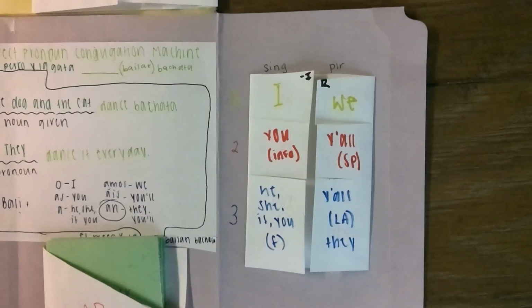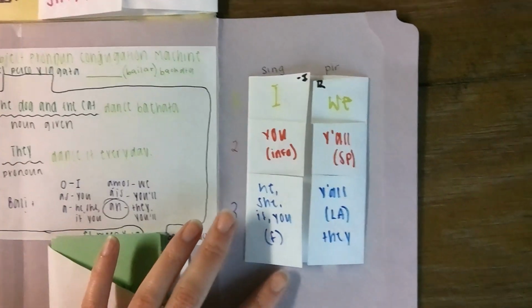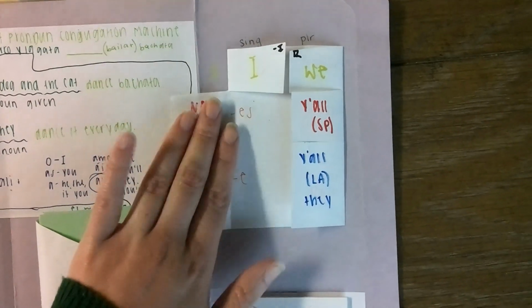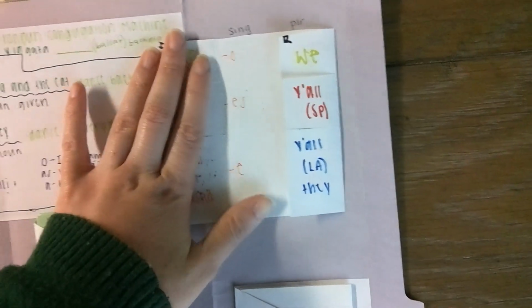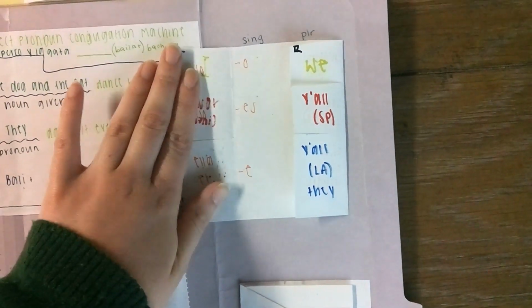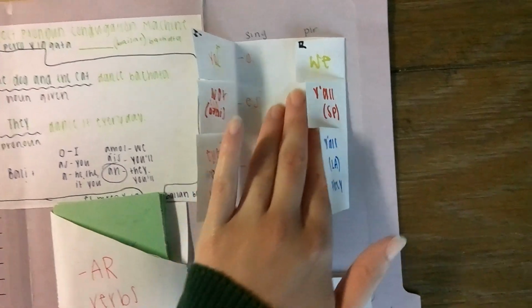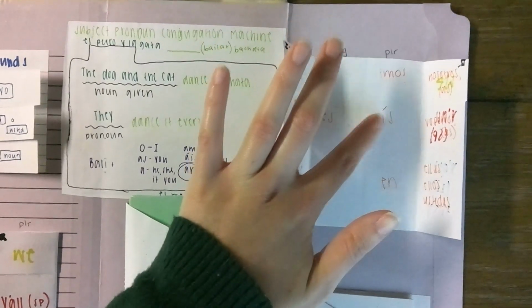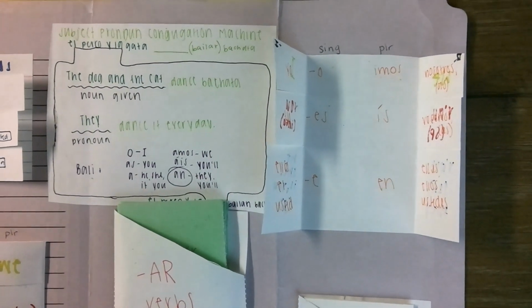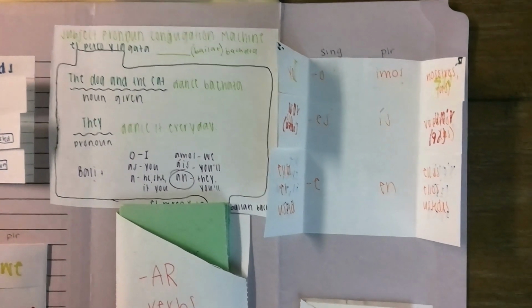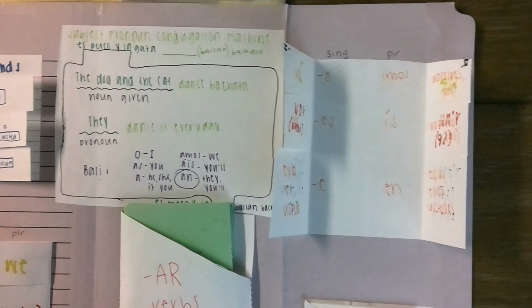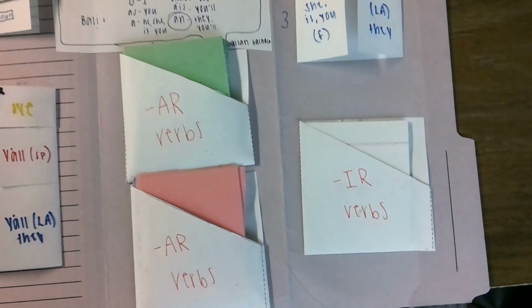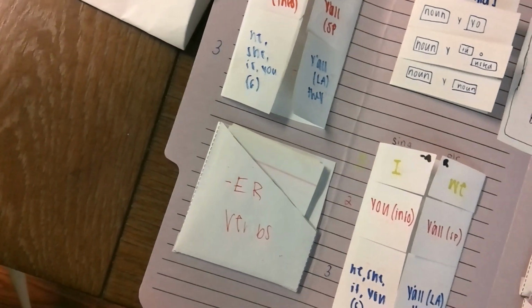Okay, and on the next page we have the IR endings, or the next flap I should say. And under here, hopefully you remember this, but if not, that's okay. These endings look almost exactly the same as the ER endings, except for two are different, and that's the nosotros and vosotros. So we have o, es, e, imos, ís, en, and don't forget your accent over the I in the vosotros form. Okay, and so for each of these flaps, again, we've put a pocket for the IR verbs that we've learned so far in Spanish, and also the ER verbs that we've learned so far in Spanish.